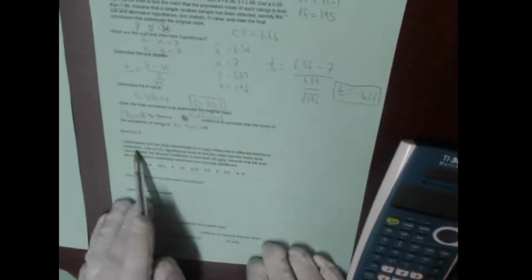Okay, let's begin the next example. We have lead concentrations measured in different traditional medicines. We're going to use a 0.01 significance level to test the claim that the average lead concentration is less than 15 micrograms per gram. So null hypothesis, alternate hypothesis.